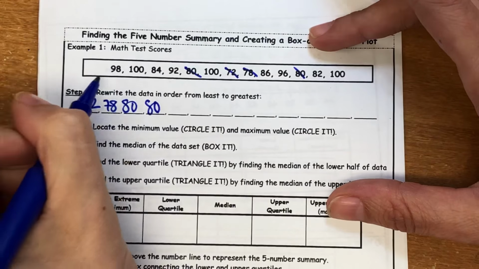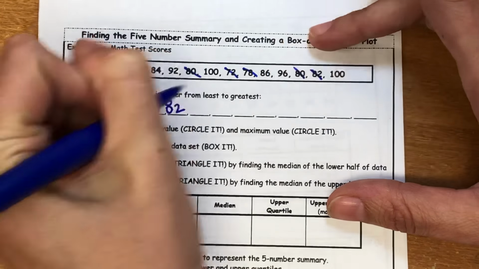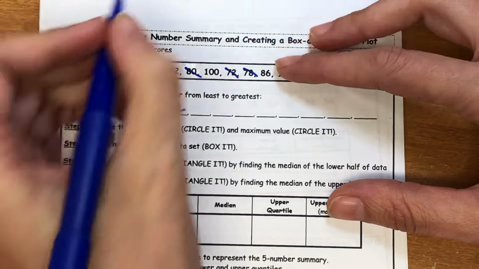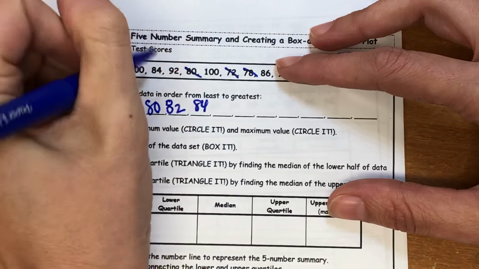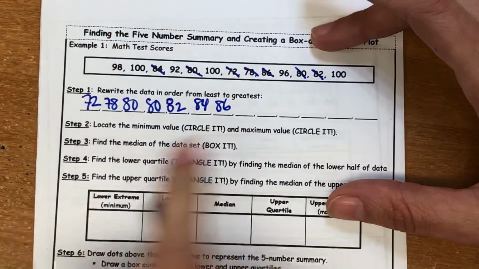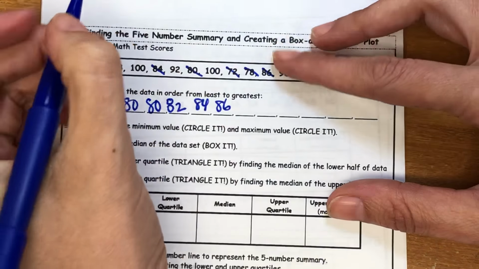Okay, I've got 82, 84, 86, and I got 92.